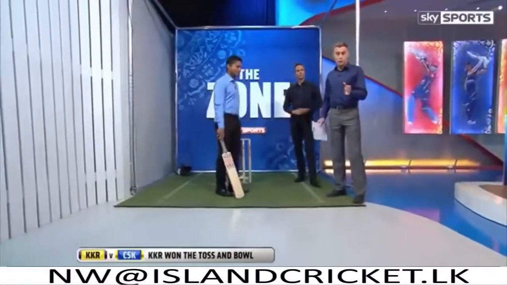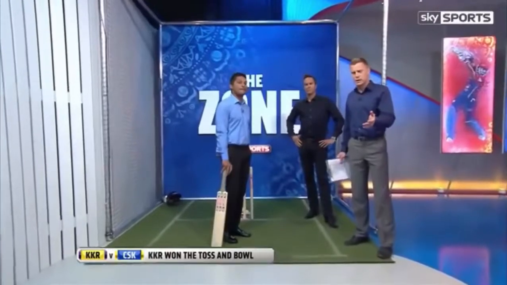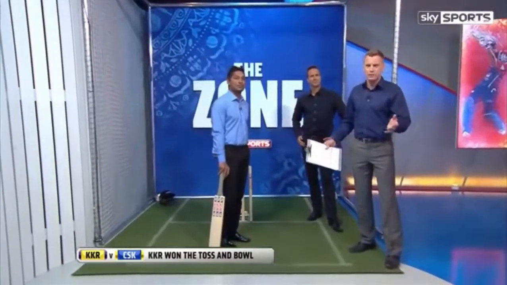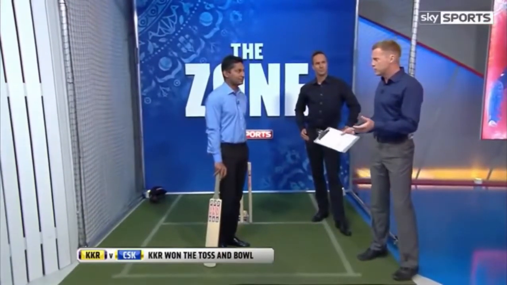Talking about the struggles against spin just two days ago in the match between these two sides. We'll take a look at some of the poor batting displays, good spin bowling if you like, and we'll get Kumar to talk us through it. So, Kumar, why did they struggle the other day?